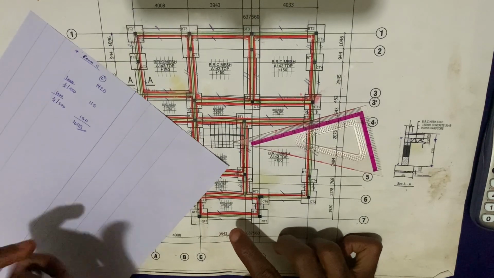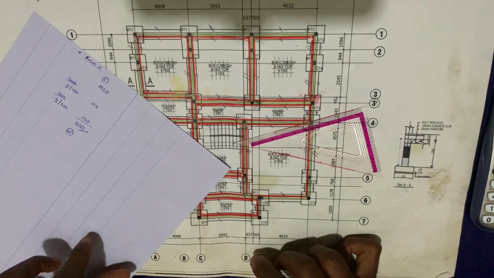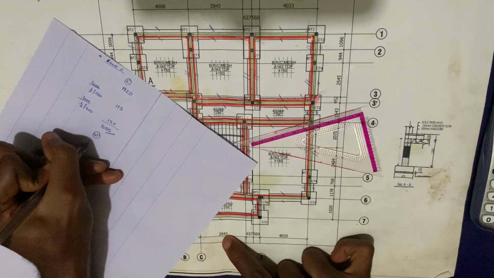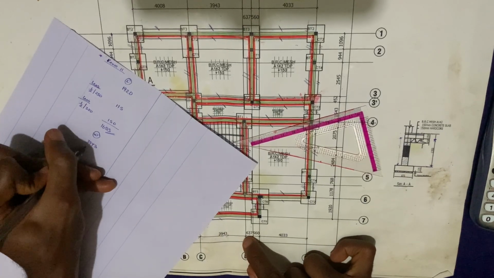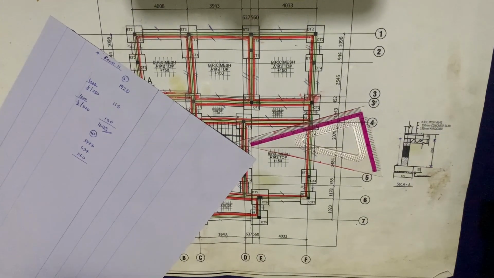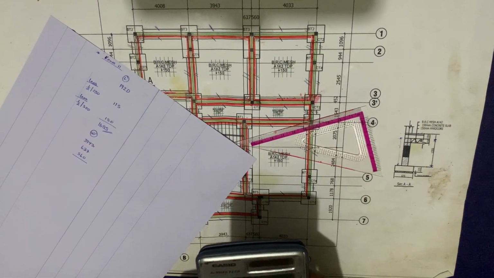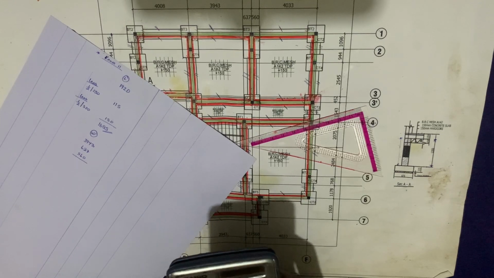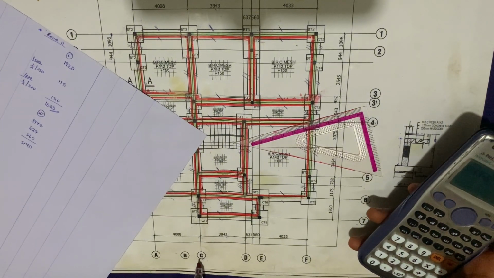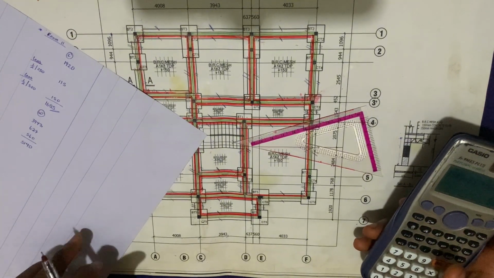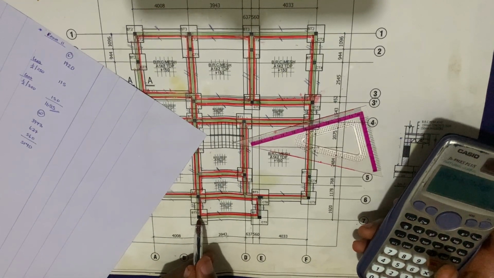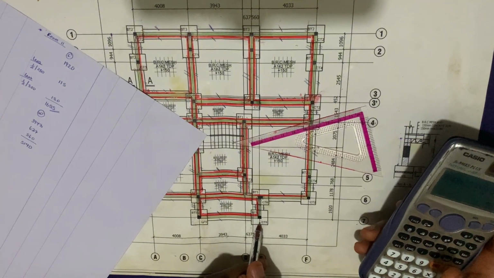So now we'll move to the width. For the width side, we had three dimensions: 3943, 637, and 560. When you add everything together, 3943 plus 637 plus 560 is equal to 5140. It means that the dimension from column C to E is 5140, and it is in between two column type 5. So we're going to be lessing half of column type 5 from this side and half of column type 5 from this other side.